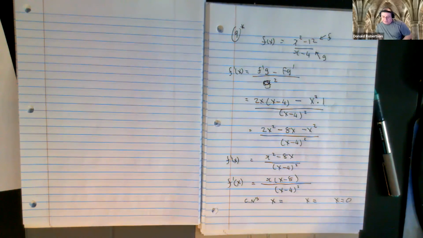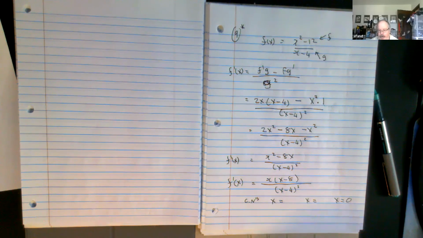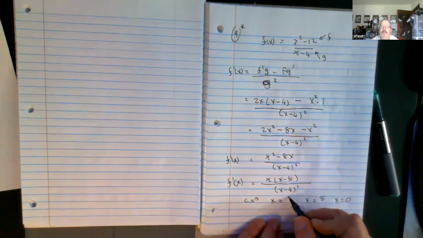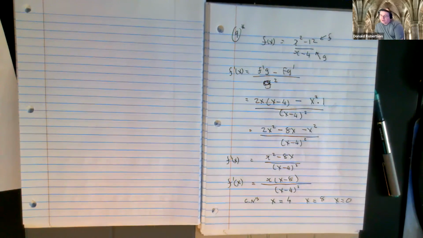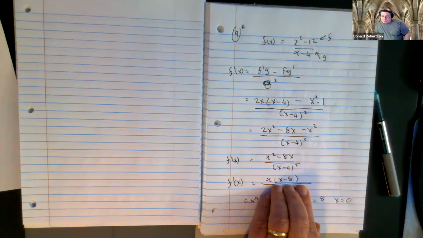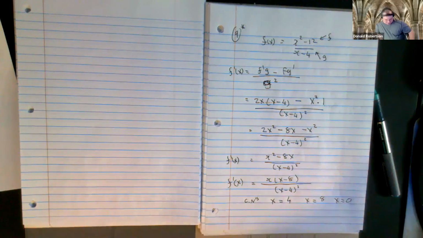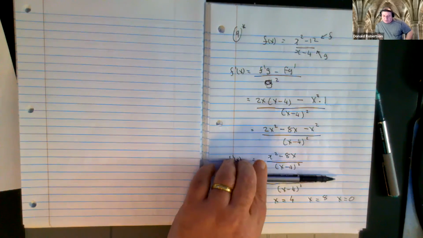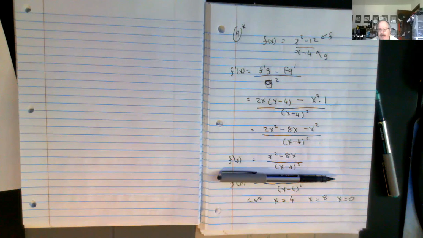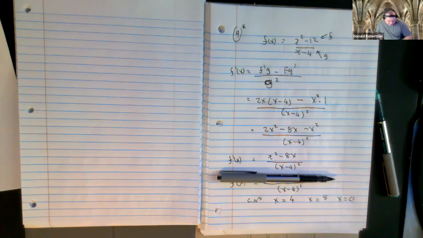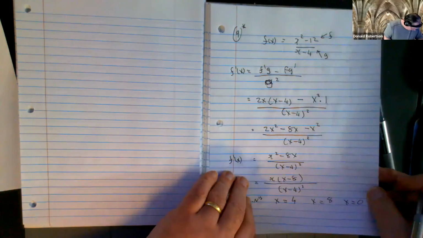Tell me, oops, well, I've just told you one of them, 0. Tell me any of the other 2. 8 and 4. Are you all comfortable about critical numbers? Where derivatives are 0 and where derivatives are undefined. The 2 at the top give me x equals 0 and x equals 8. And that guy in the bottom, that's going to give me a critical number because it's undefined at x equals 4.